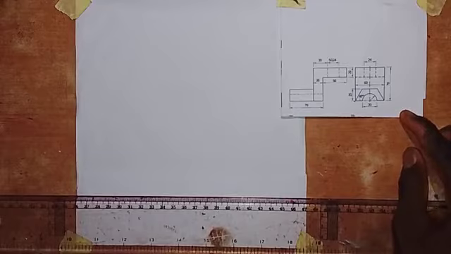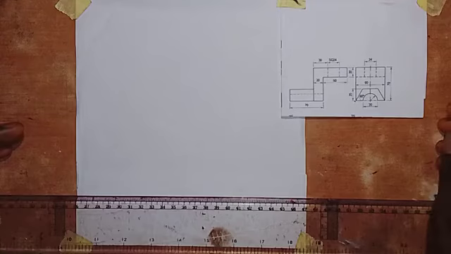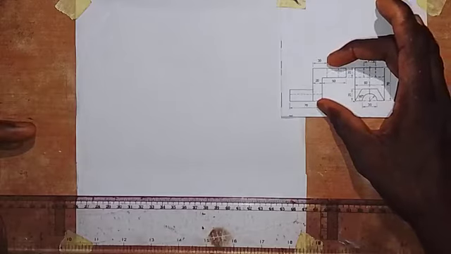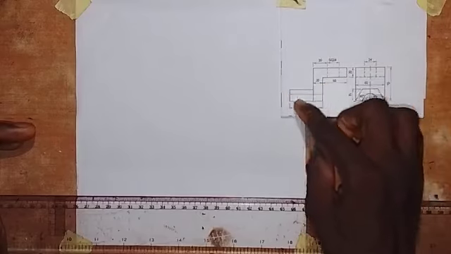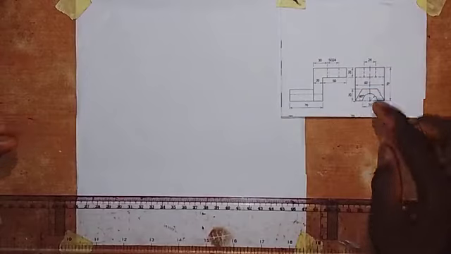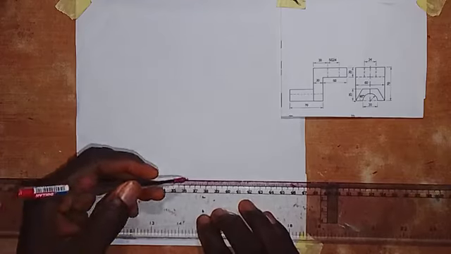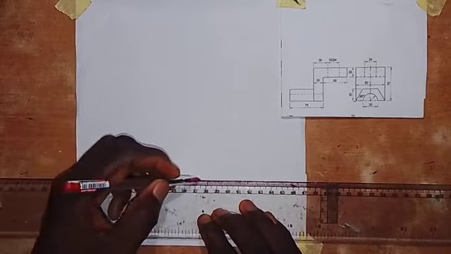So let's go and see what we are going to do for us to construct the isometric view of this object. For us to easily bring out the isometric view of this object, I'm going to start with the construction of this part here, that is this L part. So I will now work this out, which is meant for this shape that we have here. So let's start. I'm going to draw a short horizontal line here like this.